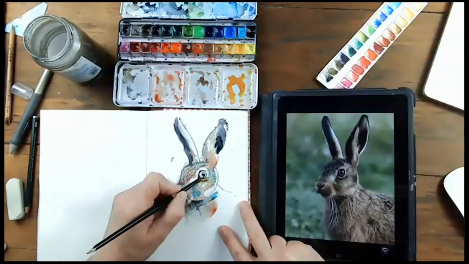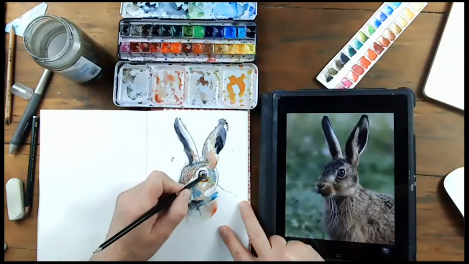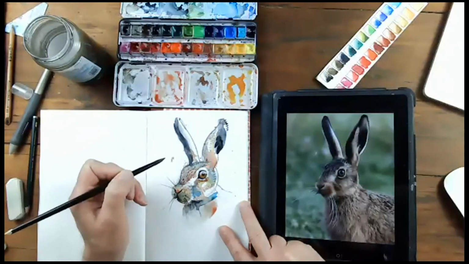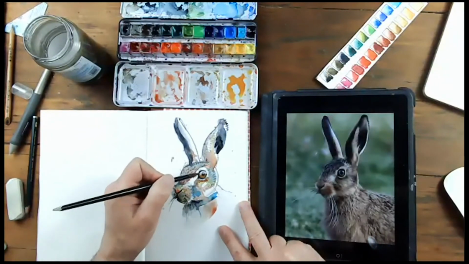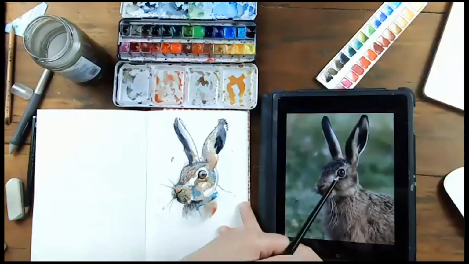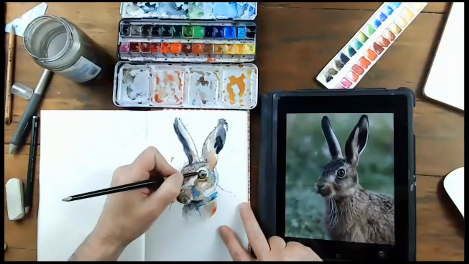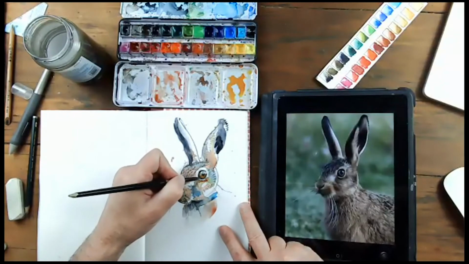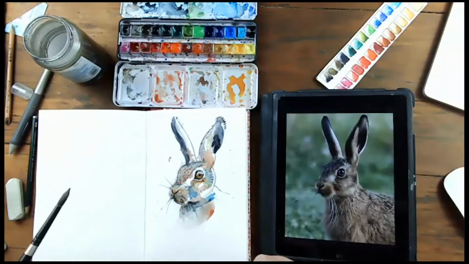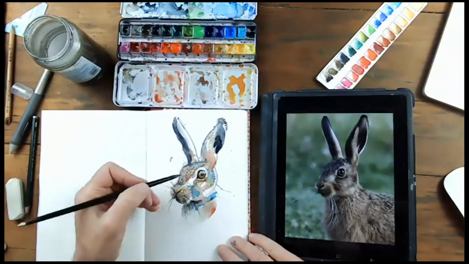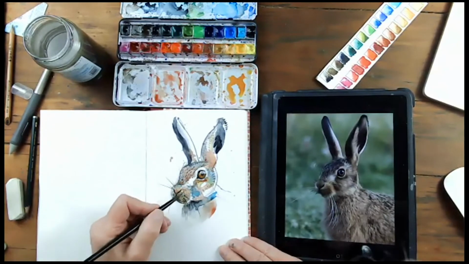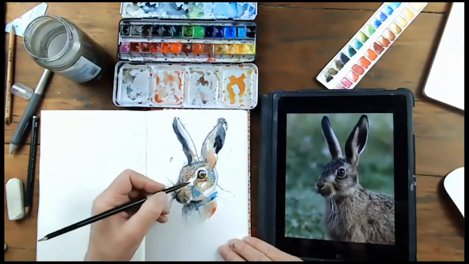So let's make that a bit more interesting like that. Leaving the top half quite pale because, you know, we looked in closely in his eye and saw the sky reflected. It's quite nice to keep that. That's a rather nice colour. I might actually bring a bit of that down here.